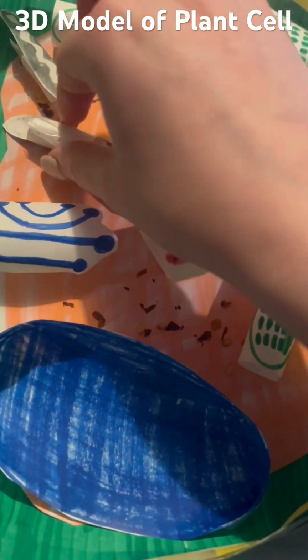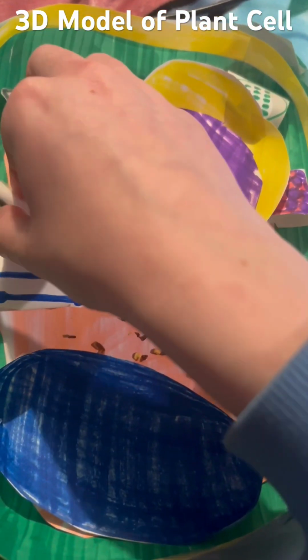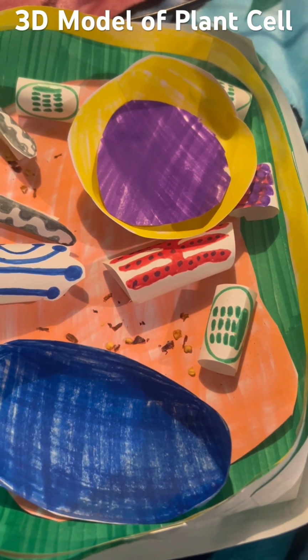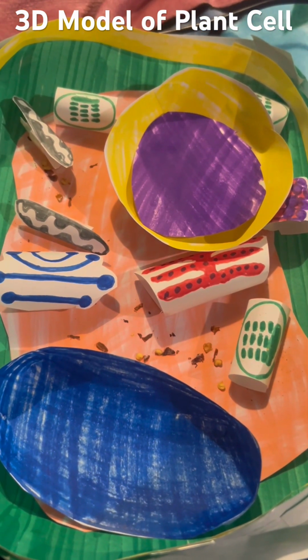And then we have our mitochondria, which are known as the powerhouse of the cell. They are bean-shaped organelles with double membranes that generate ATP through cellular respiration and provide energy for cellular processes.